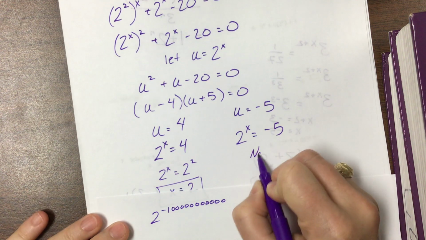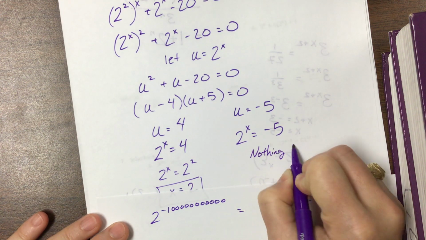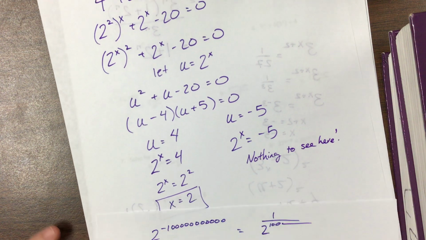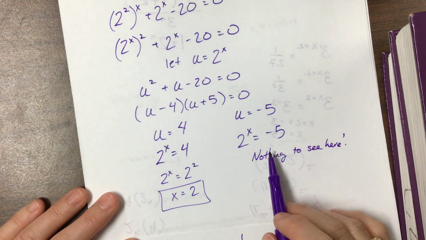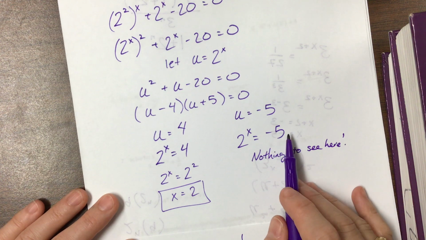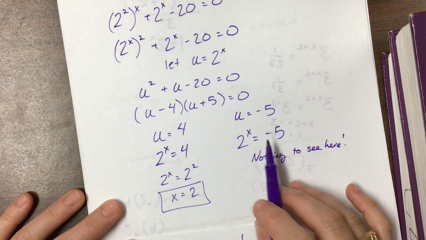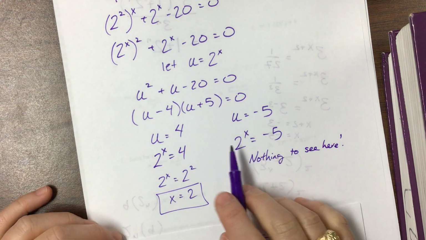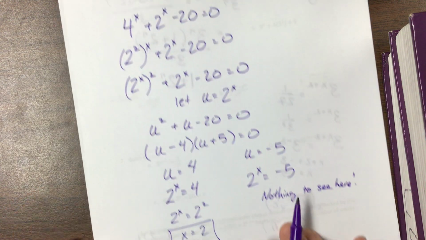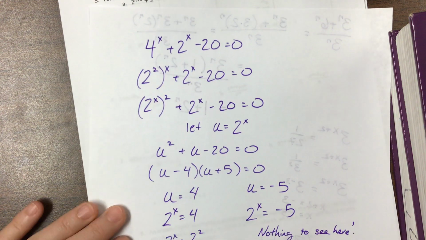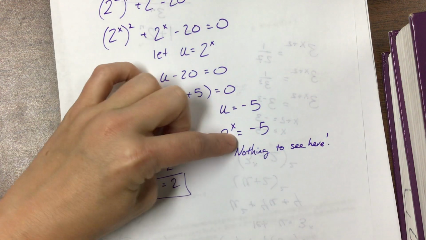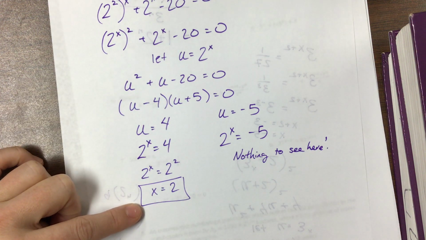So I like to write here, nothing to see here. Because this part of the equation, there's no x value that I can plug in to make this a true statement. And if this were standing alone, if this were the entire problem, you could say no solution. But this particular problem, this is all one lovely problem, it has a solution. It's just that this part of it gave no solution and this part did.